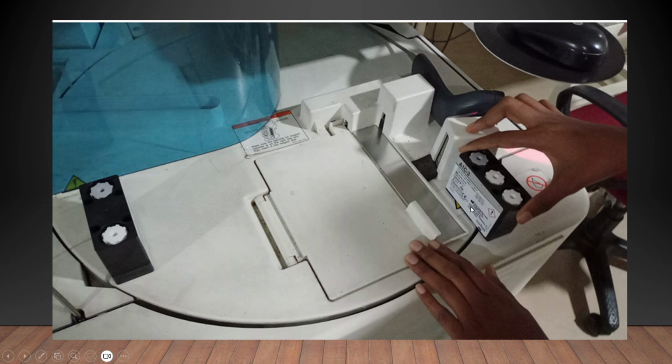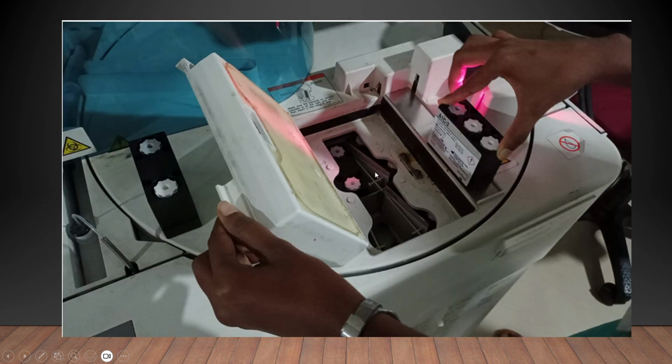Okay, now if you want to add any more reagent, you just keep quiet. After the movement, the reagent disk will move, and it will again open, and again you open this door, and again move the reagent barcode into it.